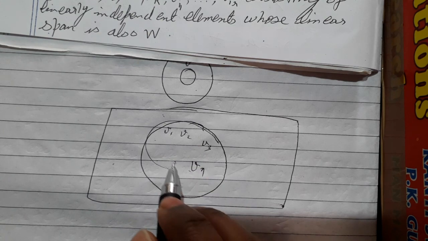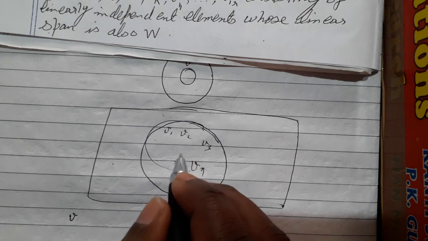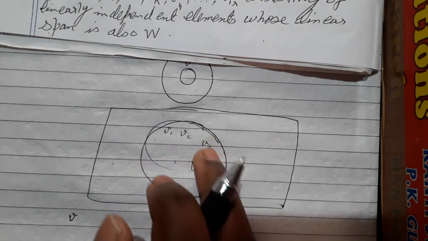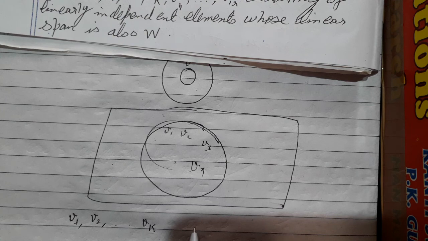This set is not linearly independent, but they have given you that from here I'll collect only those elements which are linearly independent with each other. So v1, v2 till vk is linearly independent.